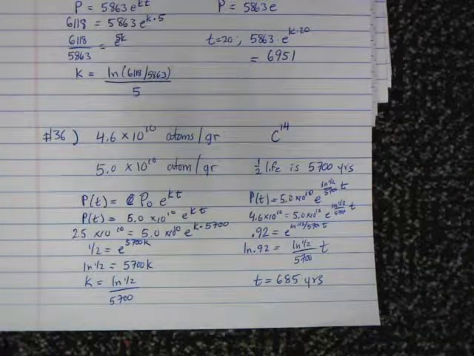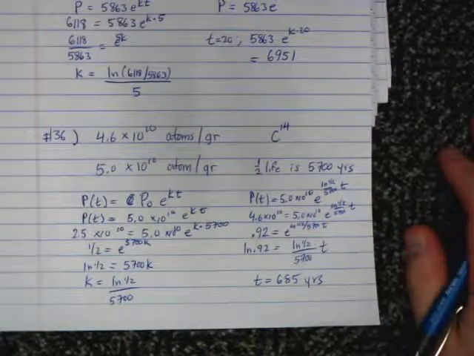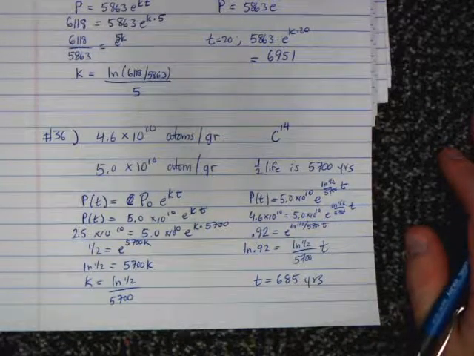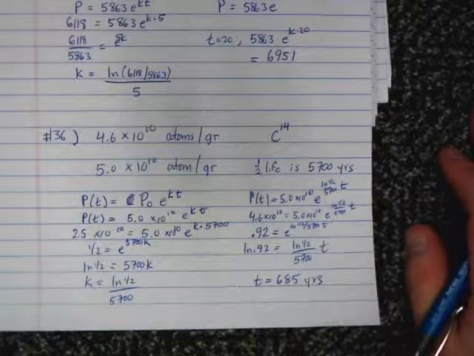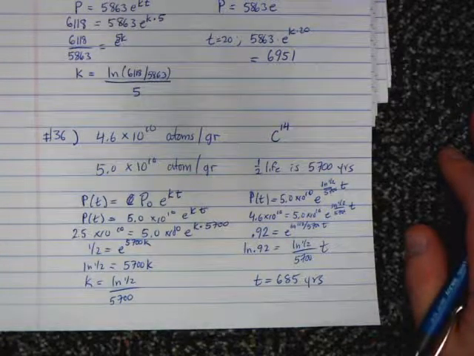According to science, that article, whatever it is, is only approximately 685 years old. Not quite biblical. That's correct. Not quite biblical. Questions on that?